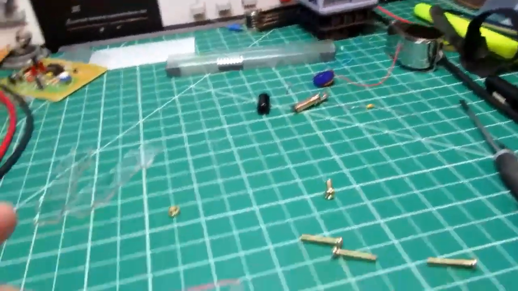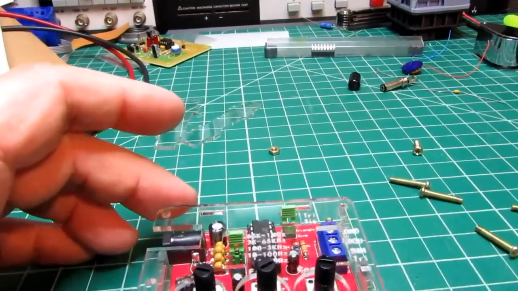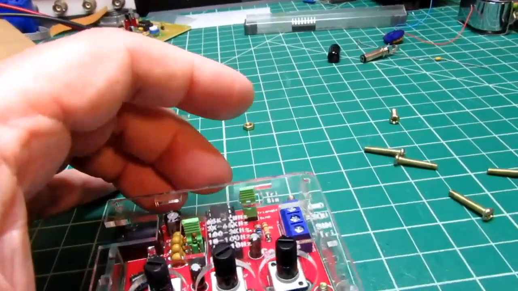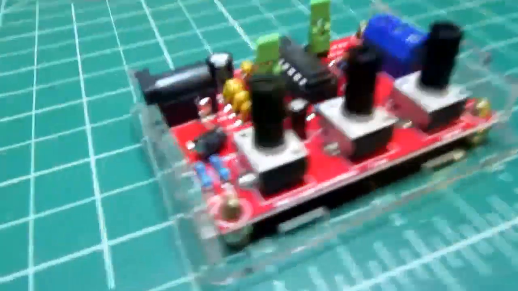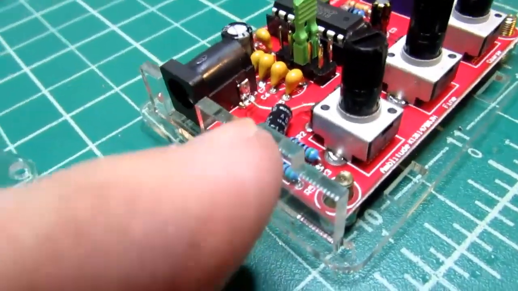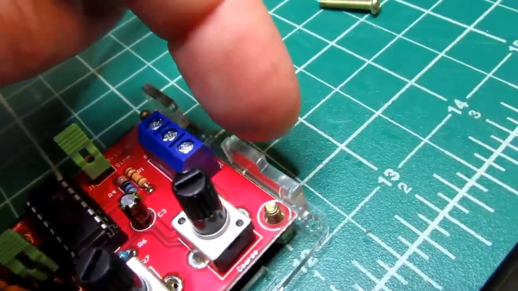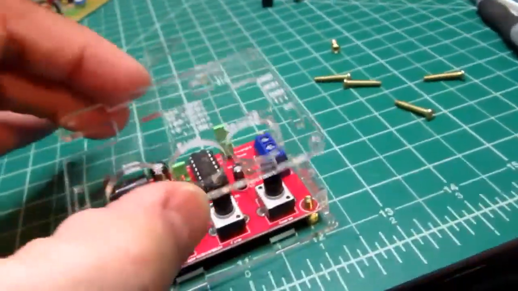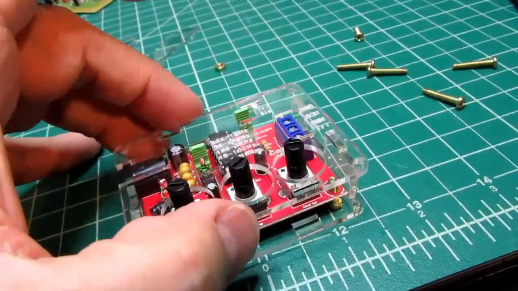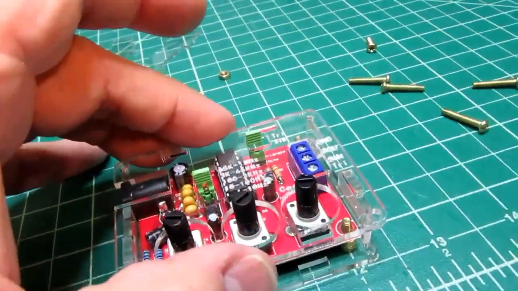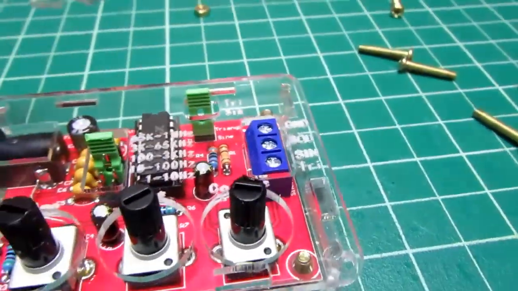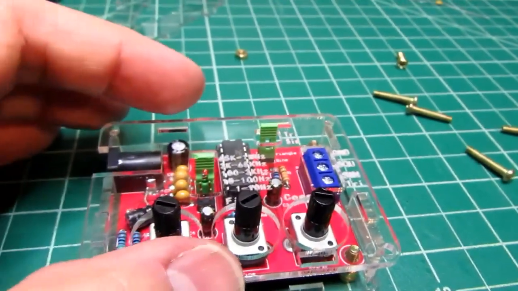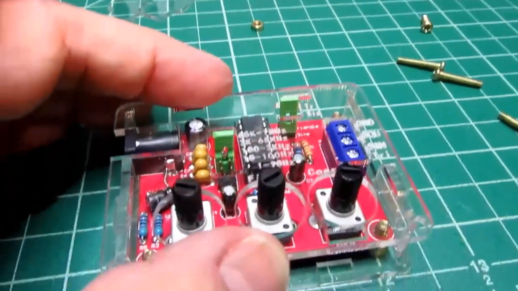Now if I set this down on here, yeah, so these tabs, this tab here and this tab here, go into these holes. It sits down there very nicely, and it clears this jack and clears this without any need for filing. And I think that's the way it's supposed to be.